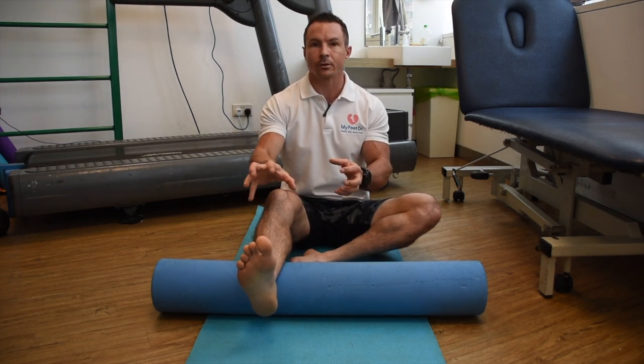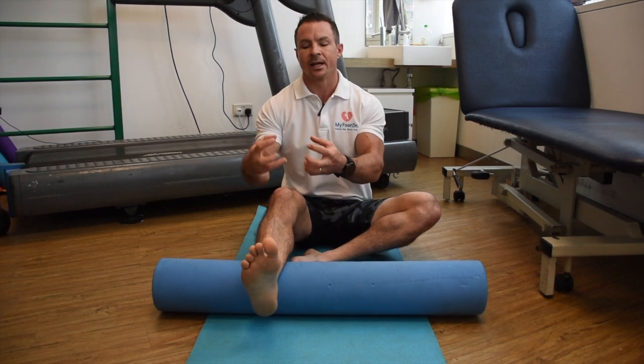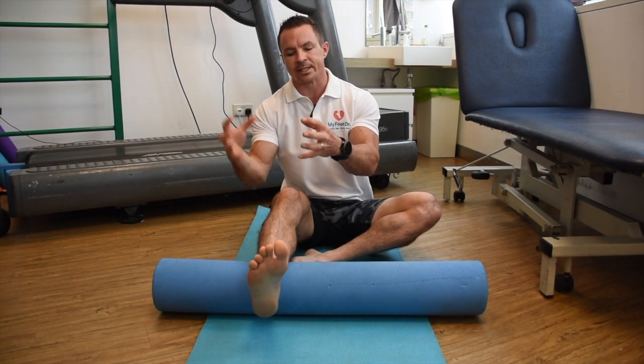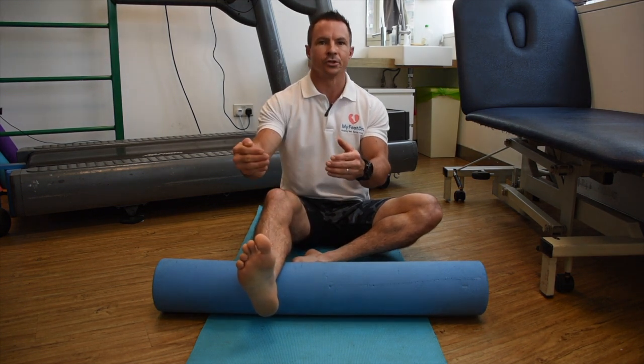The important thing with the ankle sprain is to get as much movement through the ankles, the joint capsule, the tendons, the ligaments as soon as you can post-injury.